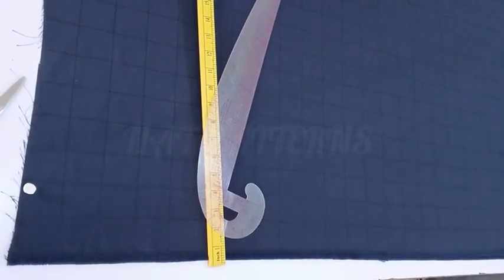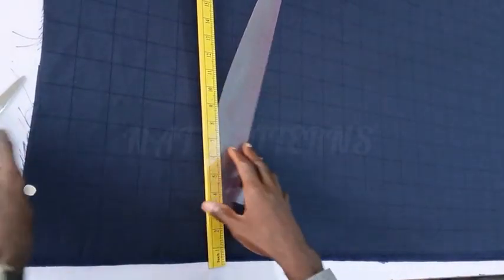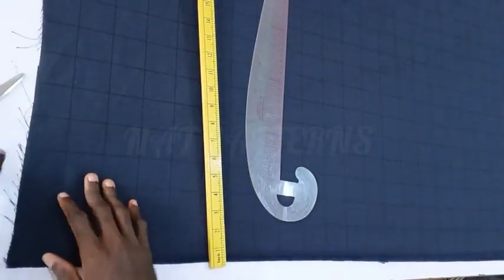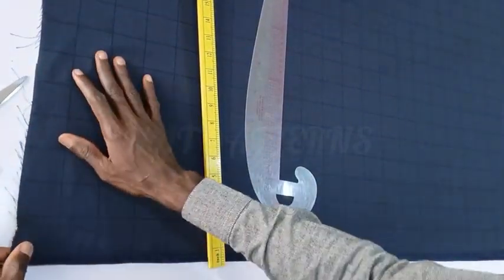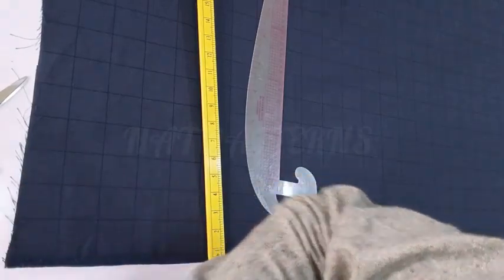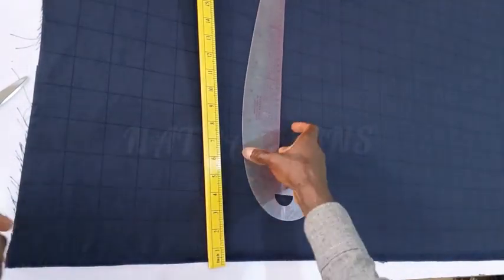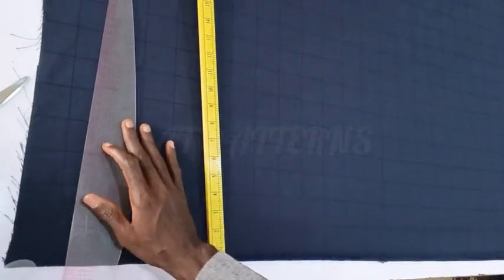Welcome to Nat Patterns. So today, quickly, we are going to learn how to draft a pant, a trouser, and this is actually for a teenager. Alright, so without wasting time, let's go.